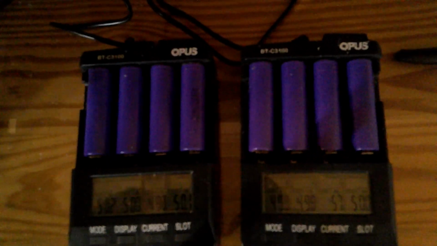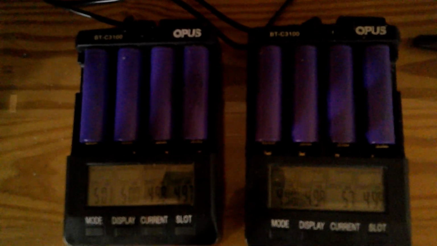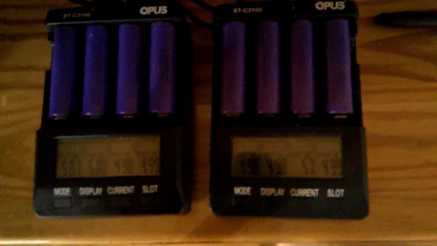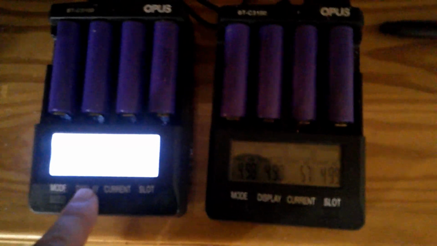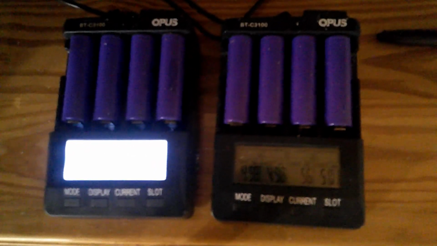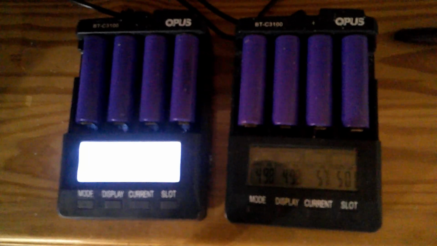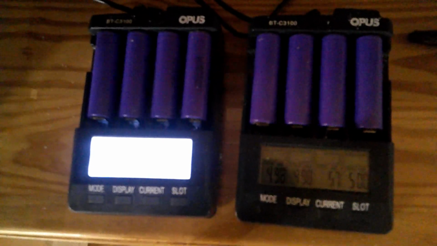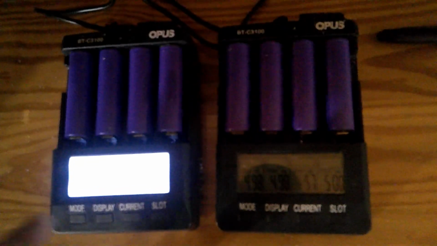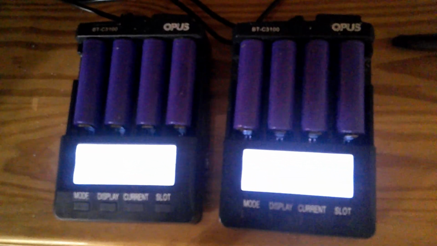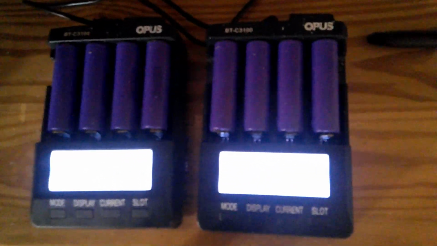So measuring the capacity, I have 2 of the Opus BT3100s. You put those in there, and it will show you, and I'll see if it washes out if I turn the light on. But anyway, it tells you what rate it's charging and discharging at, how long it's been charging or discharging, whether it's charging or discharging, and then when it's done, it ends up showing you the capacity of the battery. And I'll show you a picture of that when I get one that's up like that.